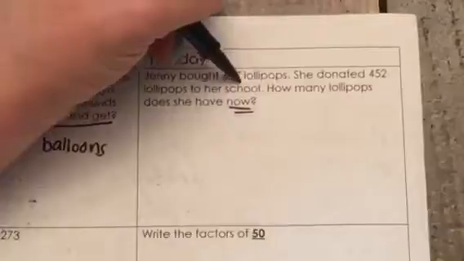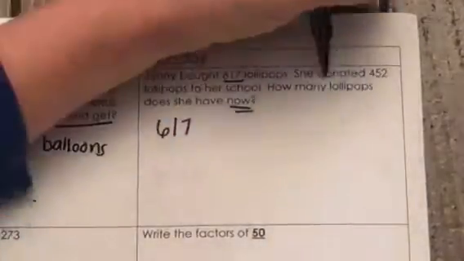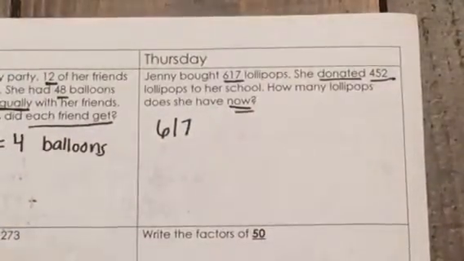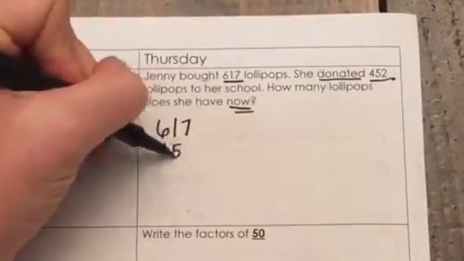So she started with 617. She donated 452. And when you donate something, it means you give it away. So if we're giving something away, we're going to subtract it. 452.